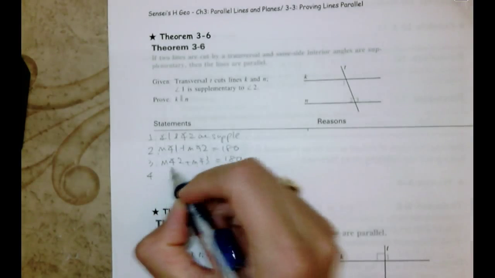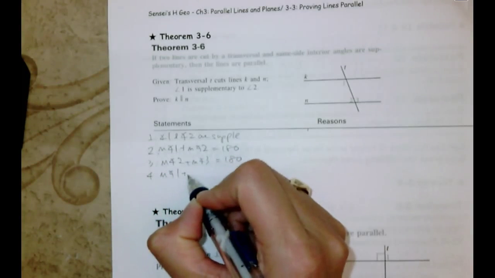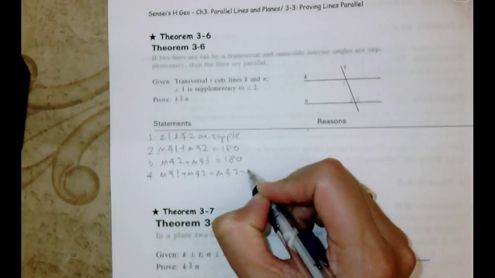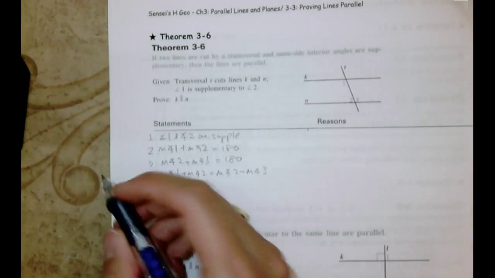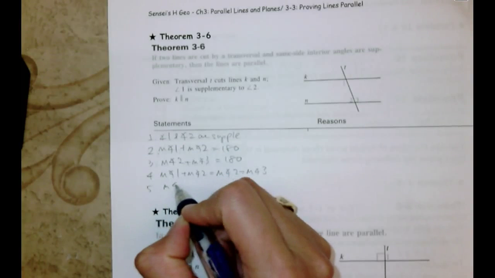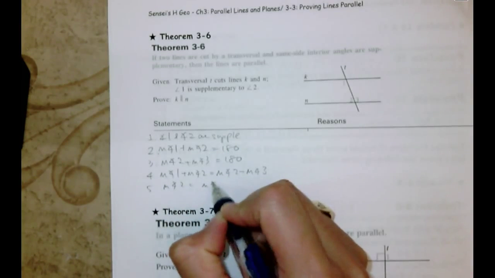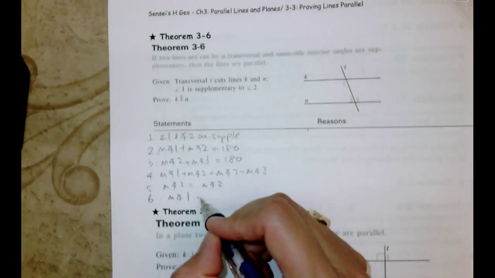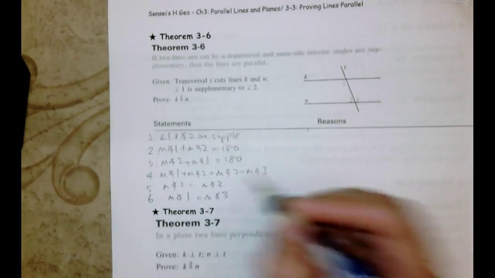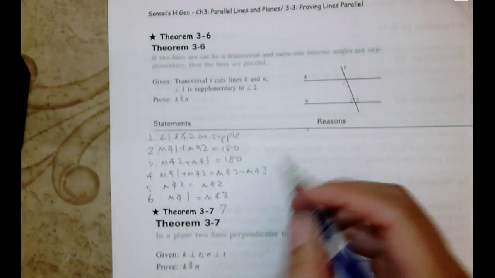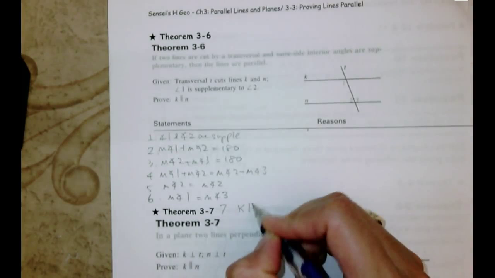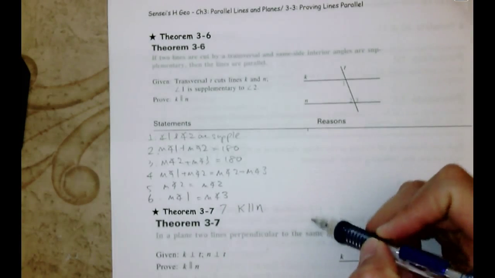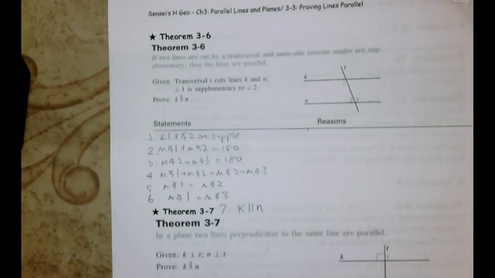Line 4: measure of angle 1 plus measure of angle 2 equals measure of angle 2 plus measure of angle 3. Number 5: measure of angle 2 equals measure of angle 2. 6: measure of angle 1 equals measure of angle 3. And 7: K is parallel to N. So you supply the reason for these 7 lines.